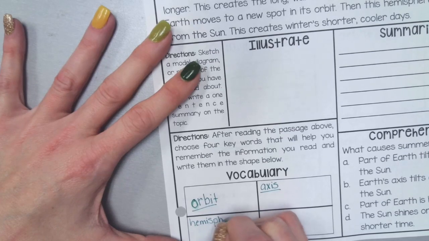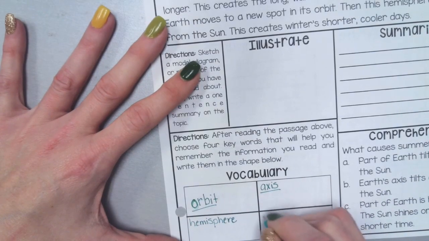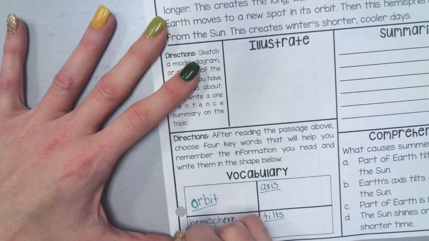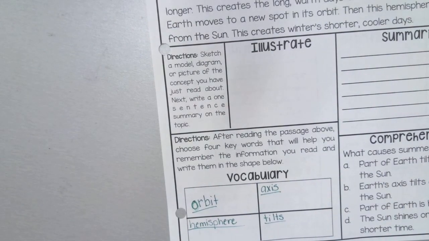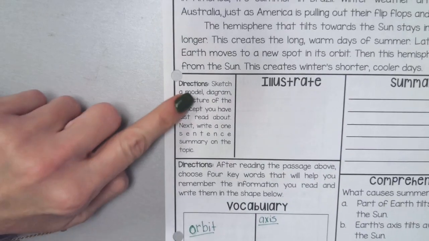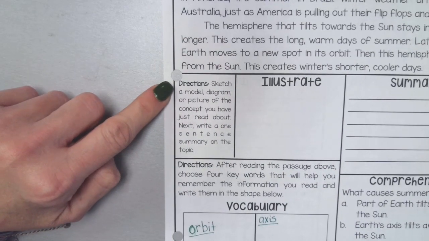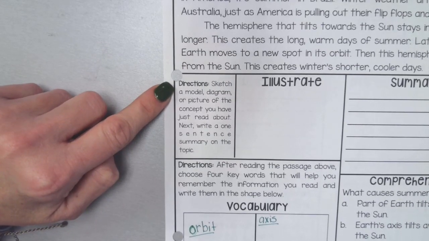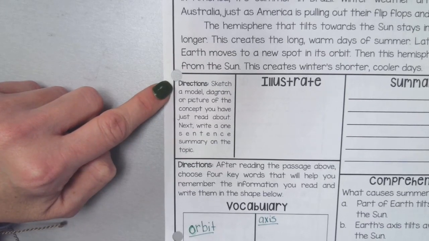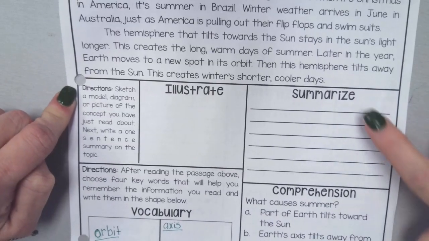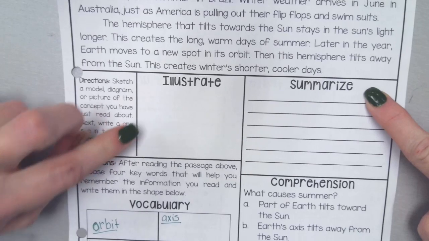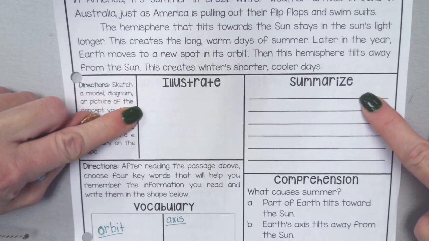So do we write the things up on the top so we can write stuff on the bottom? Mm-hmm. Then it says sketch a model, diagram, or picture of the concept you just read about. Then write a one-sentence summary of the topic. And your one-sentence summary will go here. So you will illustrate the topic and write a one-sentence summary.